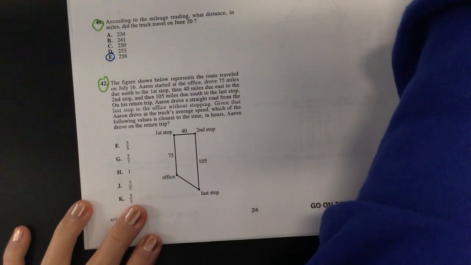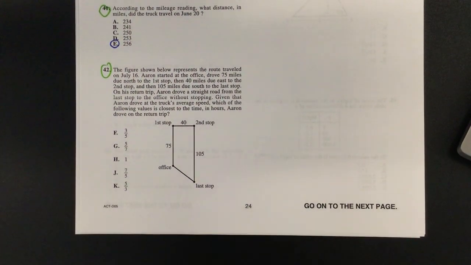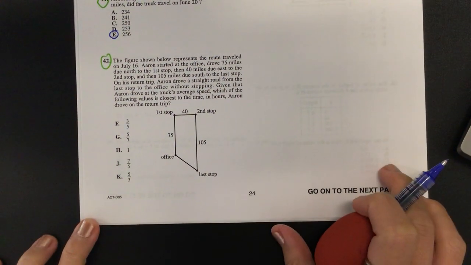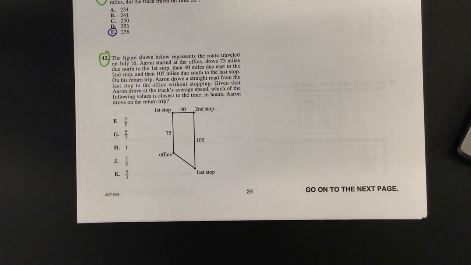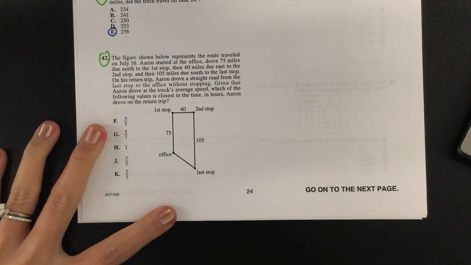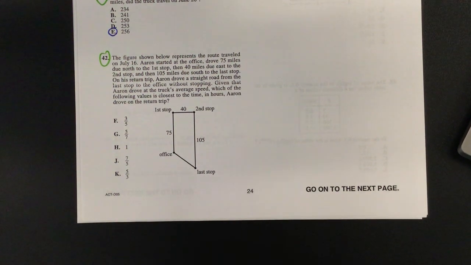The figure shown below represents the route traveled on July 16. Aaron started at the office, drove 75 miles due north to the first stop, then 40 miles due east to the second stop, and then 105 miles due south to the last stop. On his return trip, Aaron drove a straight road from the last stop to the office without stopping. Given that Aaron drove at the truck's average speed, which of the following values is closest to the time in hours Aaron drove on the return trip?